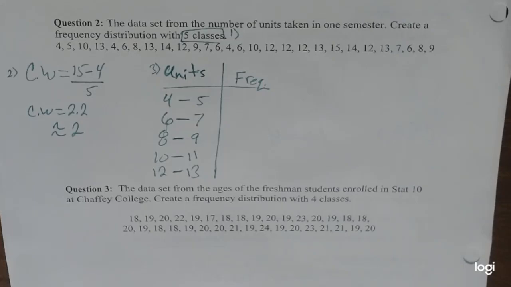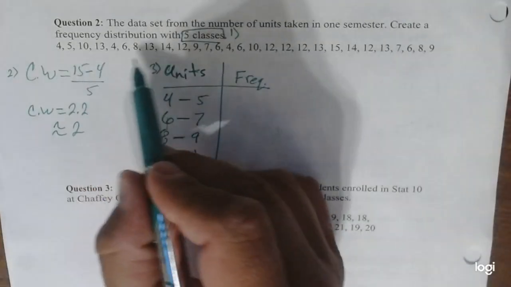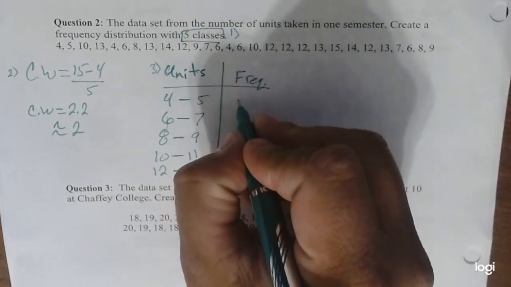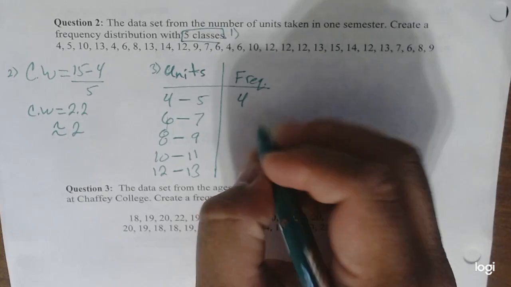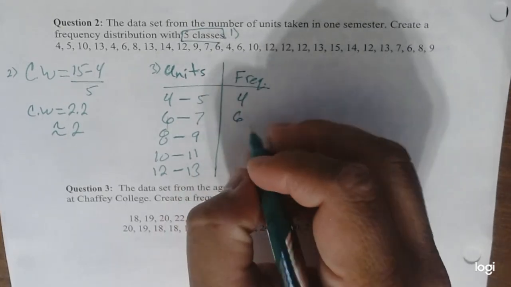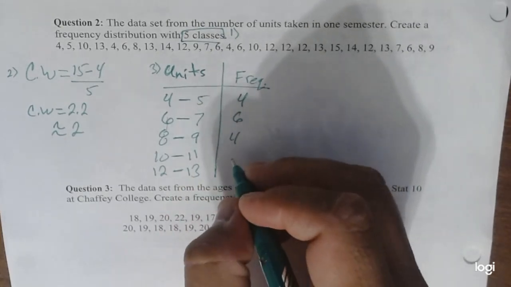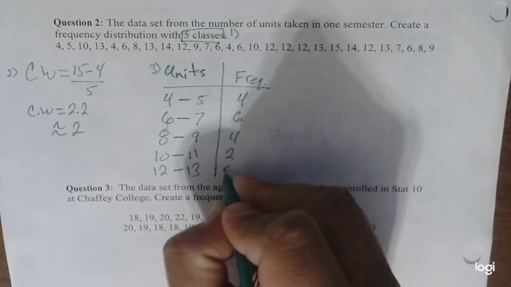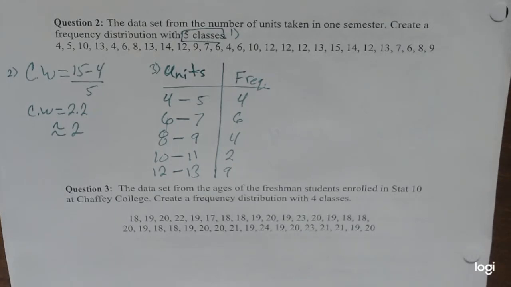Okay, and now we just figure out, going back to our data set, how many numbers are 4 and 5? So hopefully you got 4. 6 and 7, hopefully you got 6. 8 and 9, hopefully you got 4. And then 10, 11 should get 2. And then finally 12 to 13 should give you 9. And there's your frequency distribution.